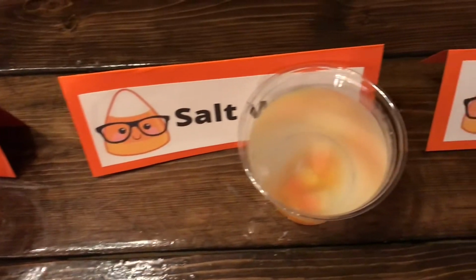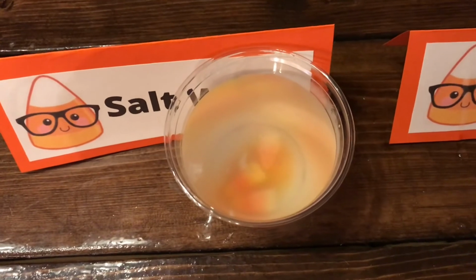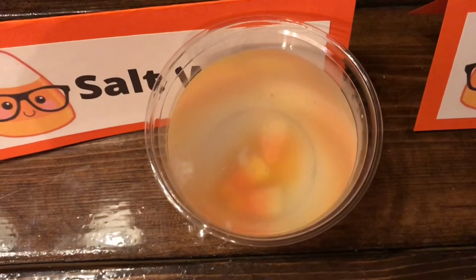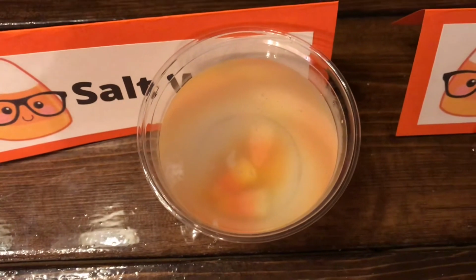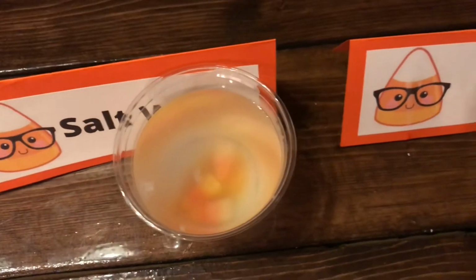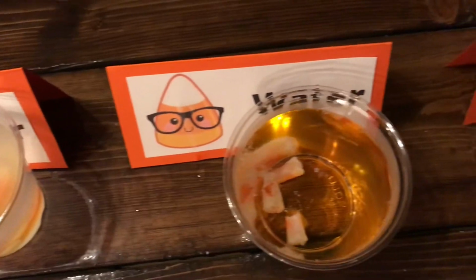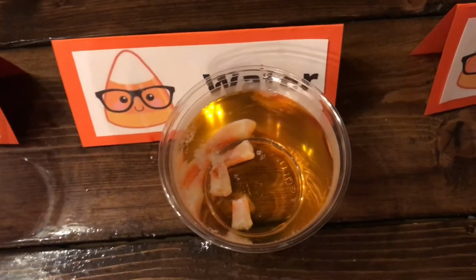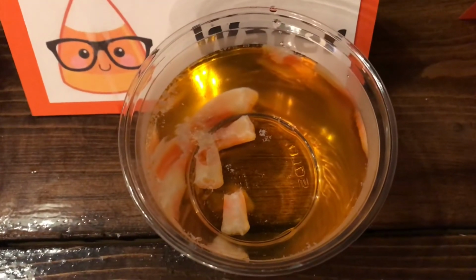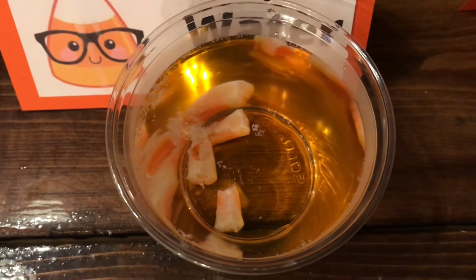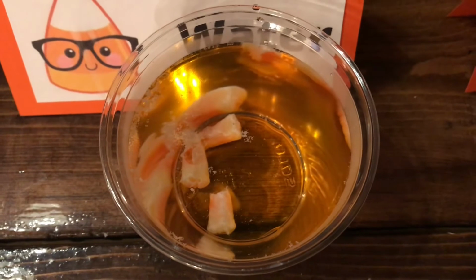Here's the salt water. That one's kind of starting to dissolve. You can see some stuff on the surface there. Oh, I just saw some more come up to the surface. And then we're going to check out our next one. It was just water. And this water turned really orange. But look at it. Look at the bubbles coming off the candy corn. Ew.